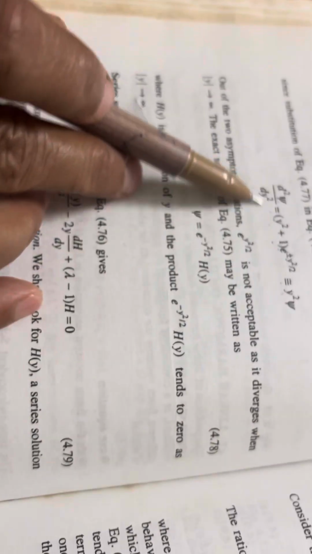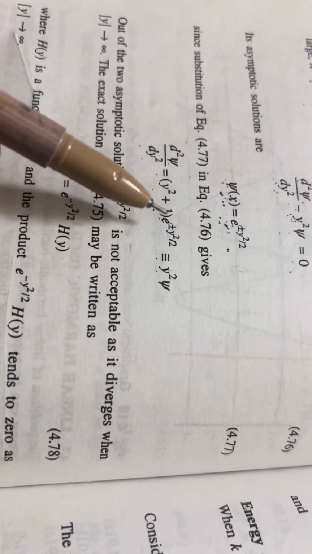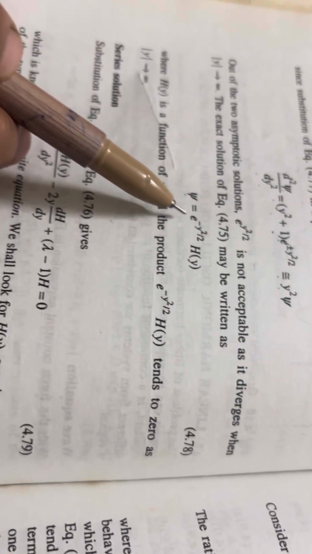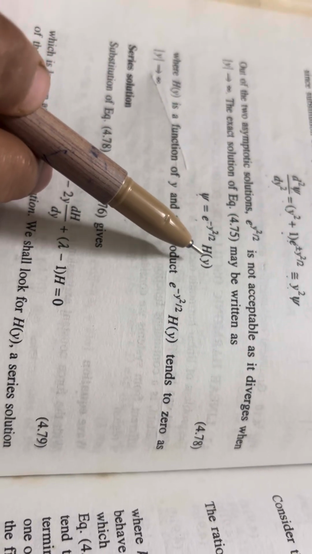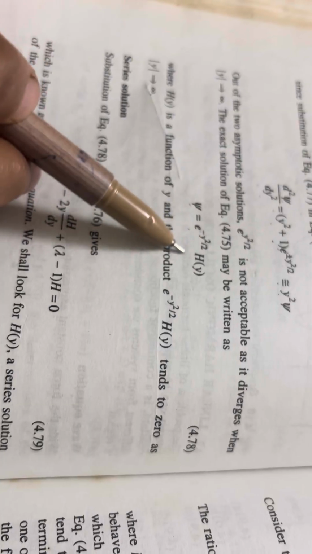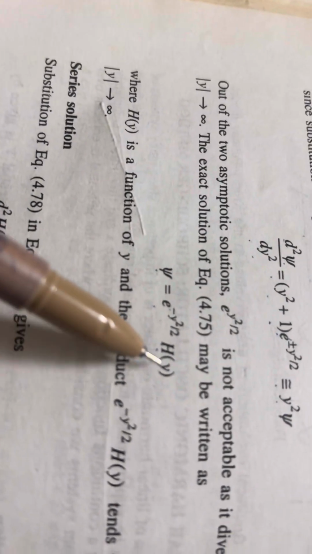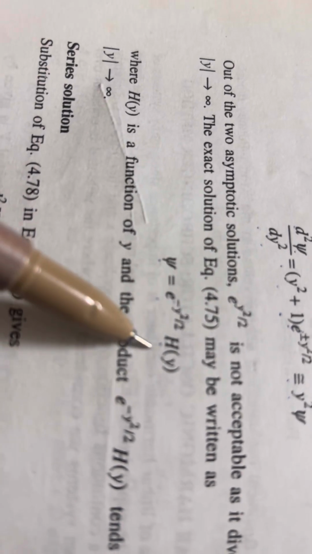So this solution becomes psi equals e power minus y square by 2 into h of y. This h of y is a function called the harmonic function.